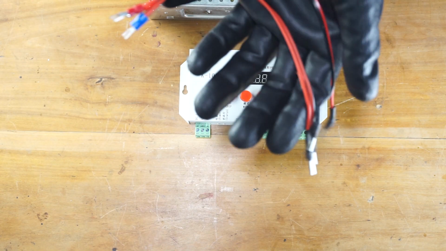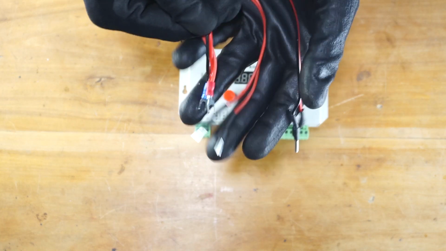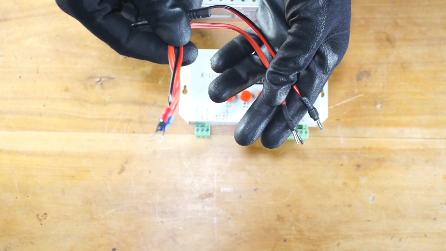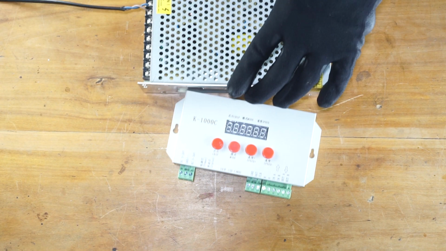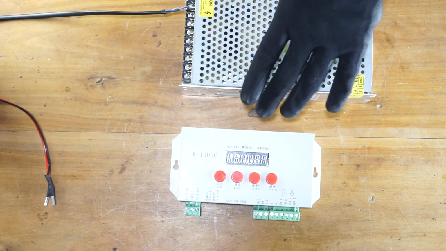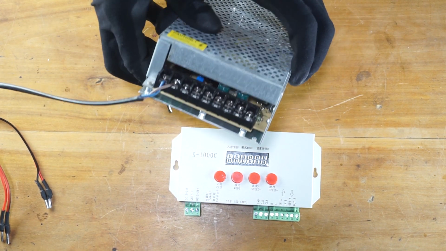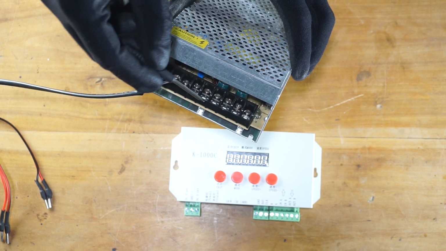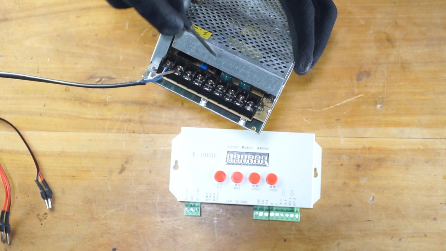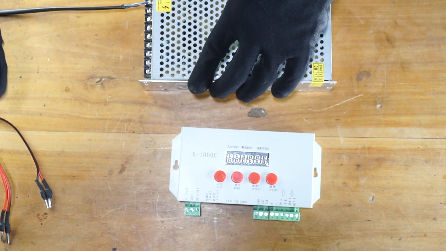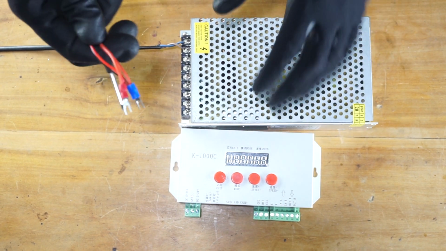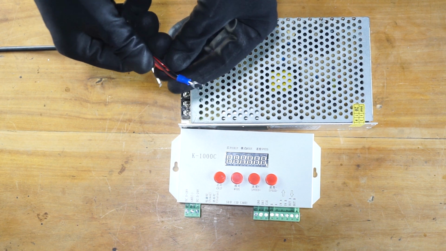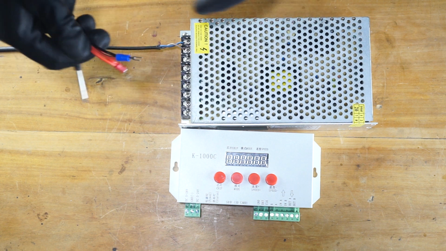Alright, these are the power wires I'm going to use. As you can see, I have already put wire lugs on the lines. Let's connect this power supply to the Pixel LED controller. As you can see in this power supply, these three terminals are positive terminals, and these three terminals are the negative or the ground terminal. I'm going to connect the positive, which is the red, and the negative or the ground, which is the black wire.